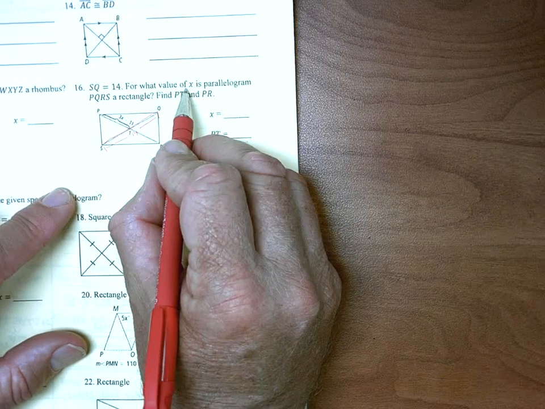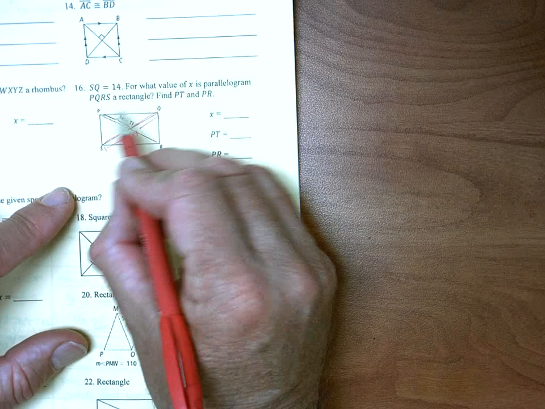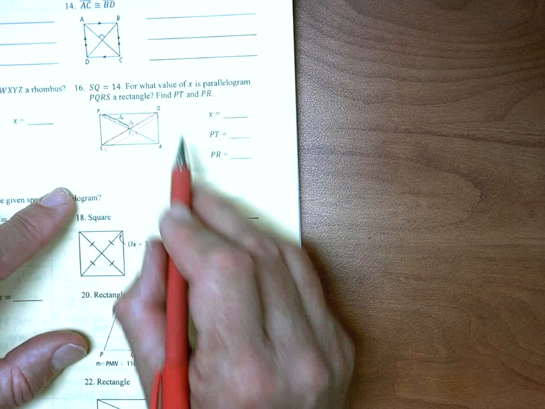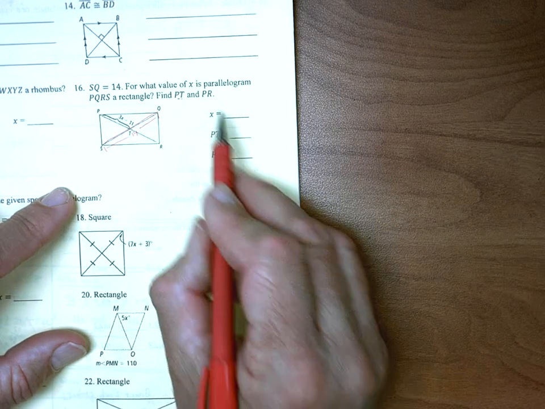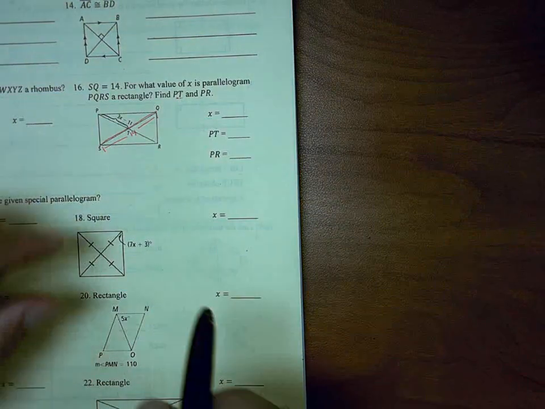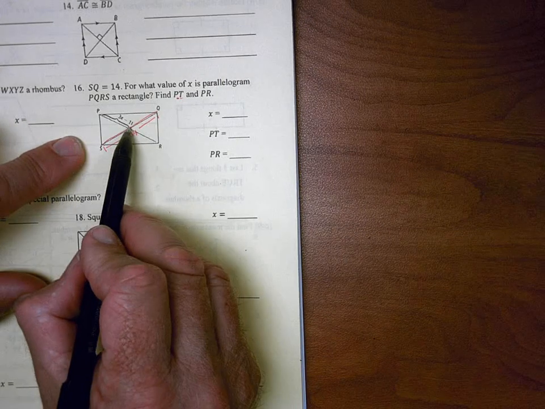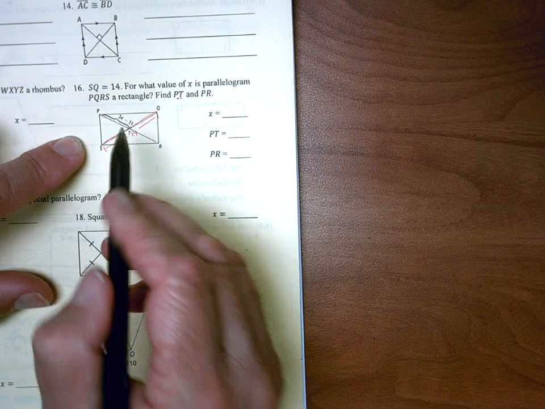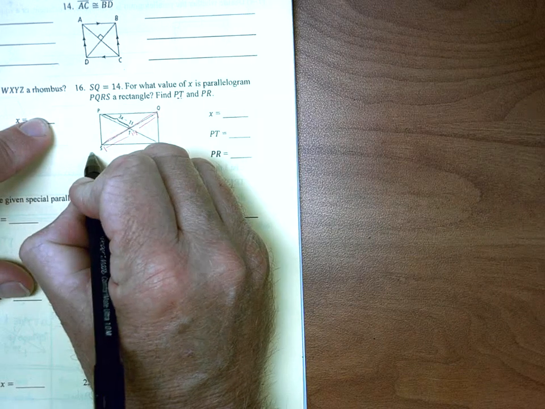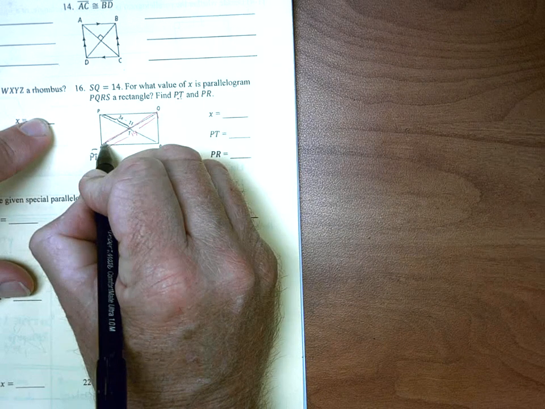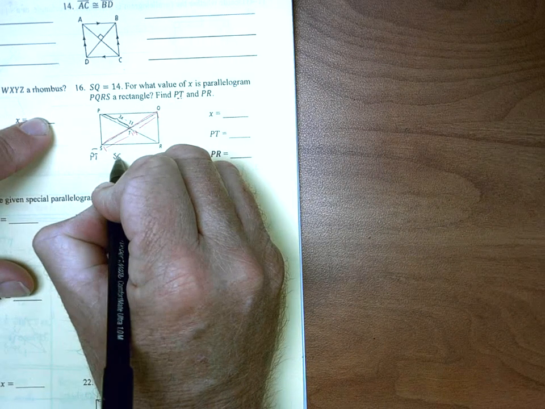For what value of x is parallelogram PQRS a rectangle? And then we need to find PT and find PR. Well, if you notice, we have PT here, which is represented by 3x minus 11. And then we also have SQ, which is 14.